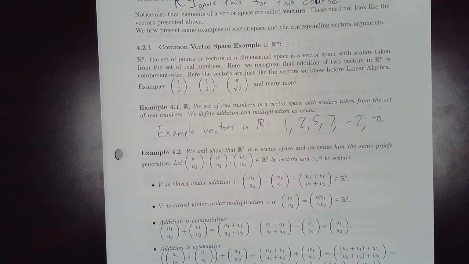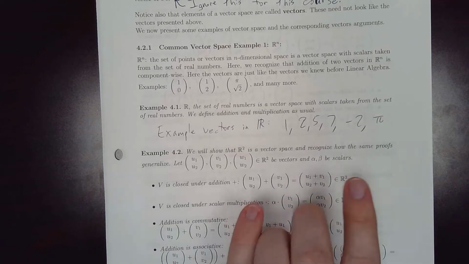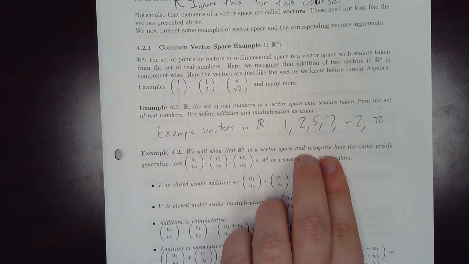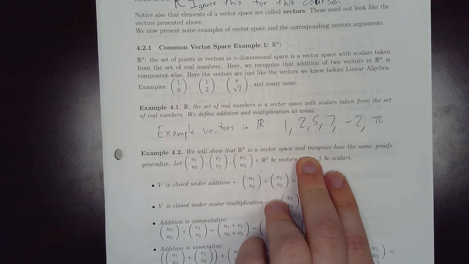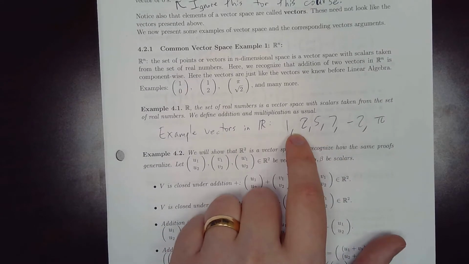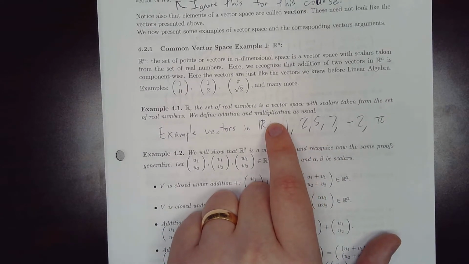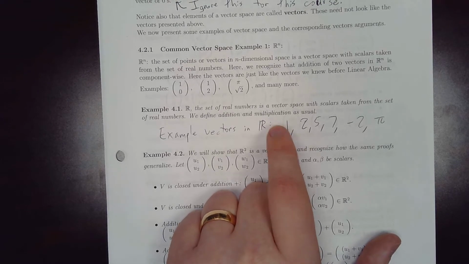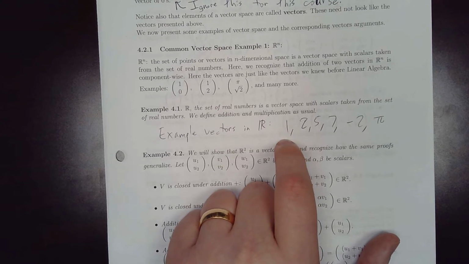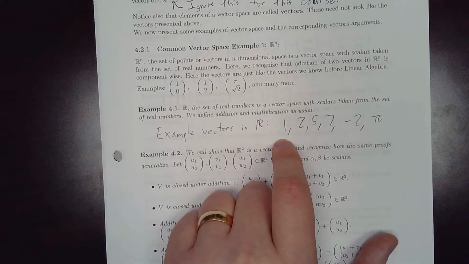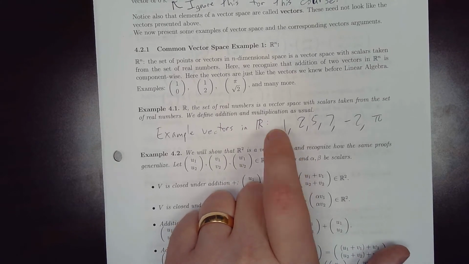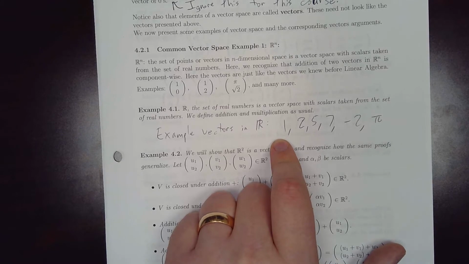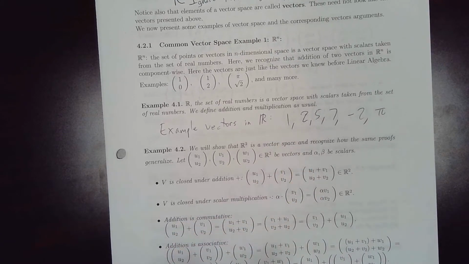As long as they're real numbers, we can take any two real numbers and add them to get another real number, and we can take any real number and multiply it by a scalar. In this case, we're using the scalars as more real numbers, so you can take a real number, multiply it by a real number, and you still get a real number. This becomes a lot more interesting if you talk about complex numbers, because not all of these things hold so well. We're not going to worry about that today.